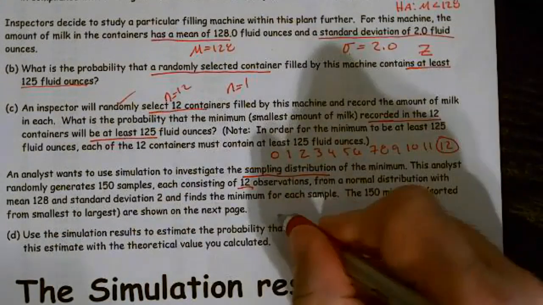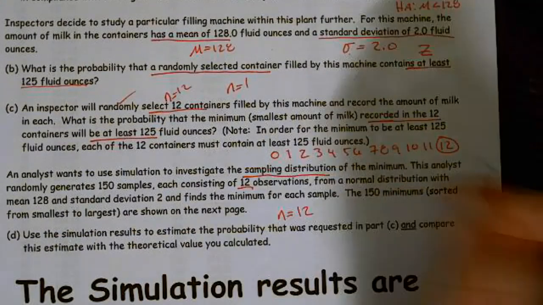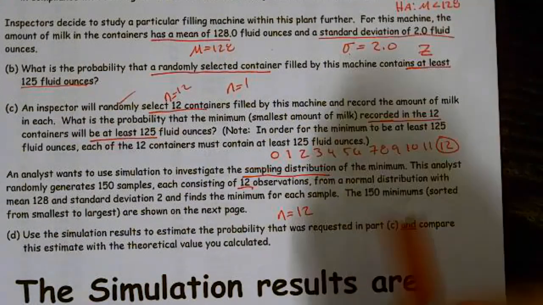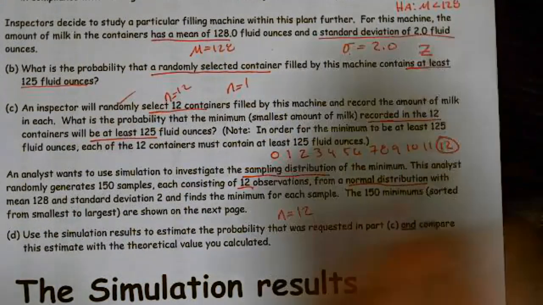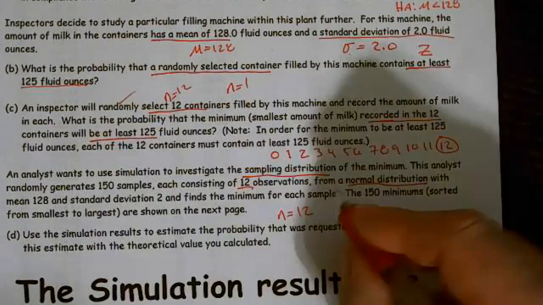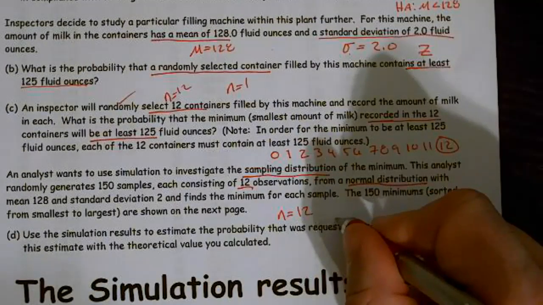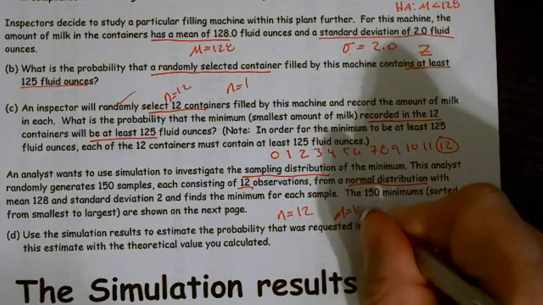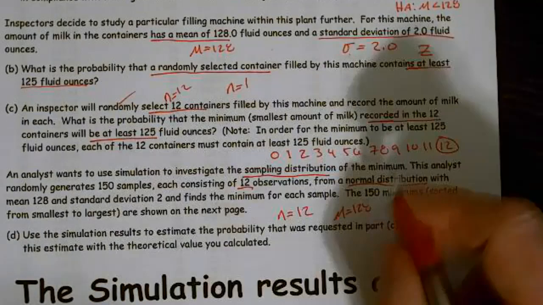So basically they're telling us our sample size is 12. We're going to repeat this 150 times from a normal distribution with a mean of 128.